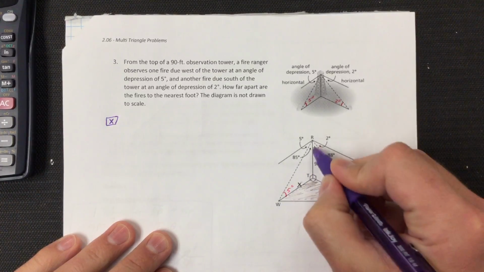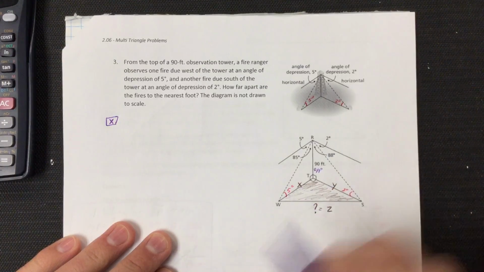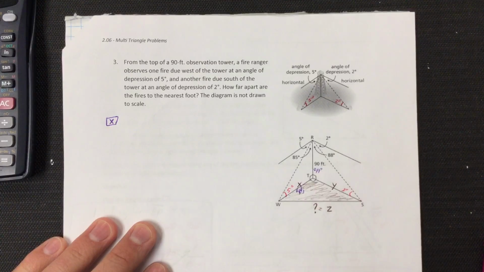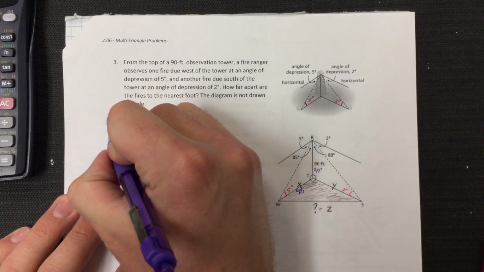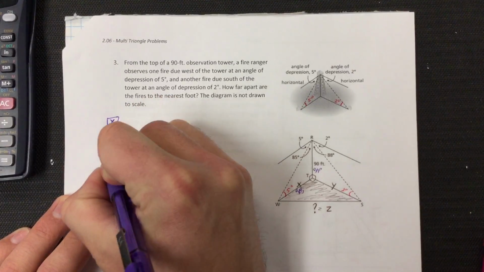And I'm just going to zoom out so we have a little more room to solve for this. Triangle X here, we know that this is 90 feet, and this is going to be our opposite side. I'm going to use the 5 degrees, and we're going to solve for the adjacent side. Opposite, adjacent, we're going to use tan, but I'm just going to put down my information first. Opposite is 90 feet.